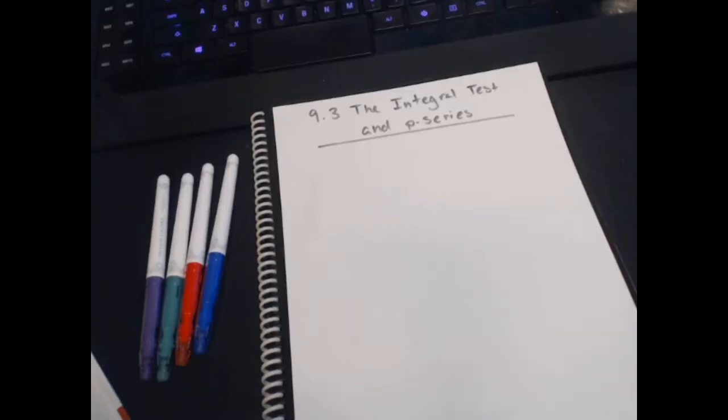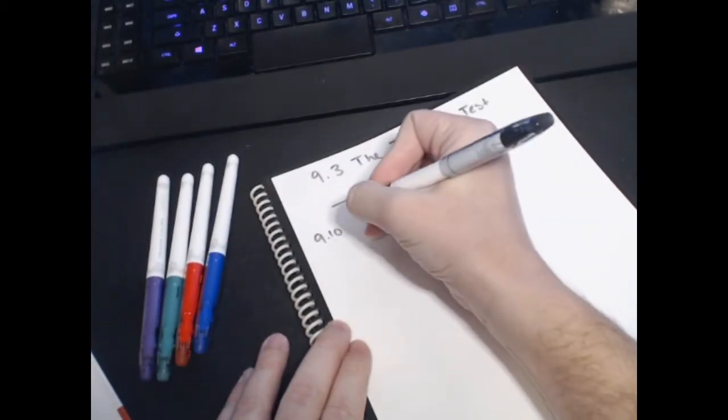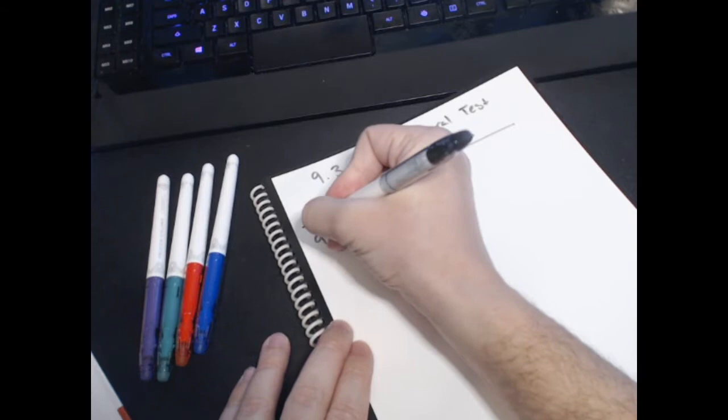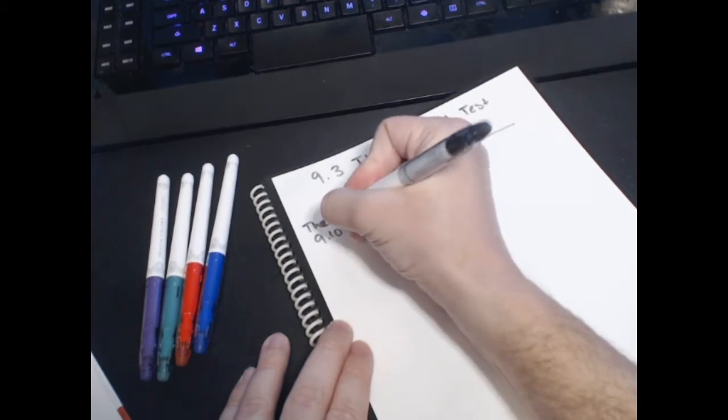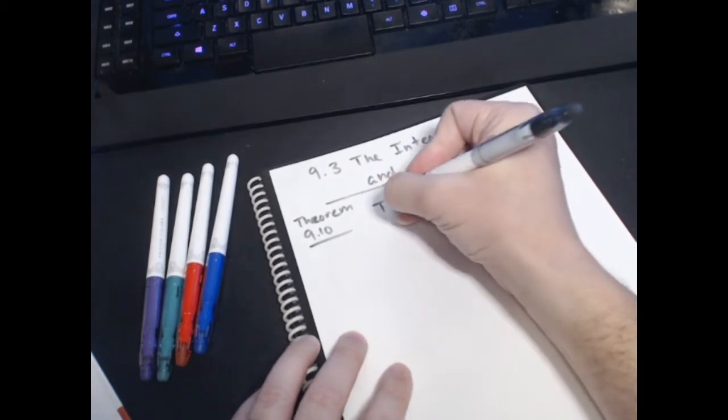All right. So we have integral test and P-series test. So 9.10. It might help if I write theorem before that. So let's just put that up here and spell it correctly. Theorem. All right. And this is called the integral test.